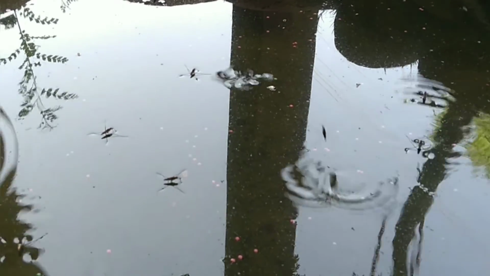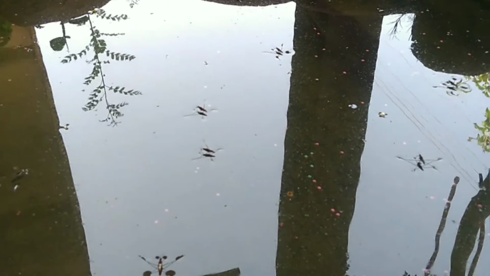Today's topic will be on surface tension. Then what is surface tension? The surface tension is the tendency of the fluid surfaces to shrink into the minimum area as possible. This surface tension allows some water insects like water striders to float and slide on water surfaces.